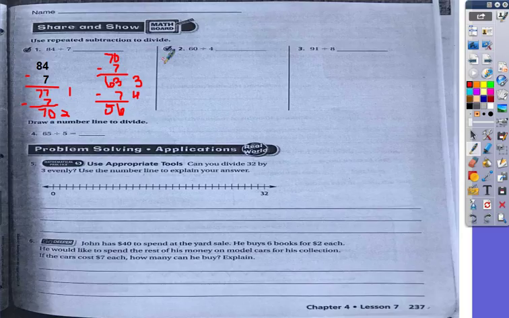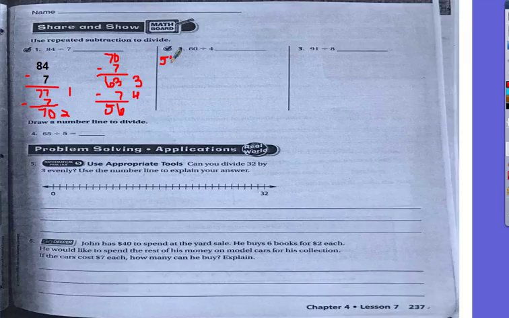Then we're going to take 56 minus another 7, which is 49. That's the fifth time.